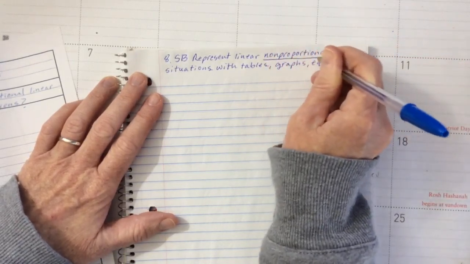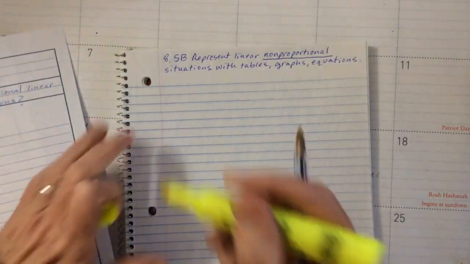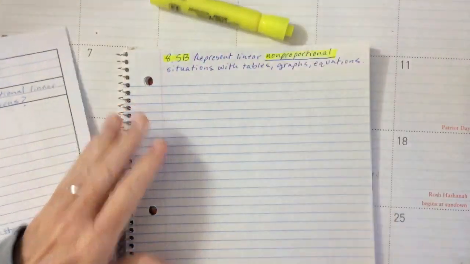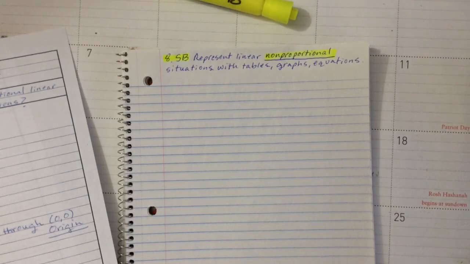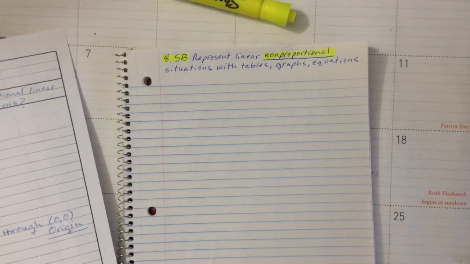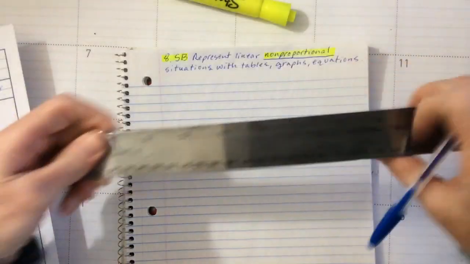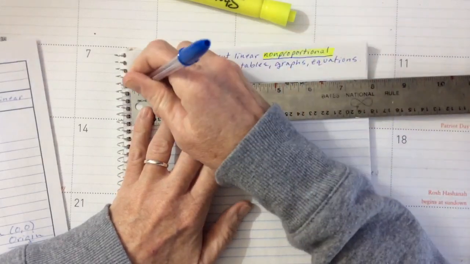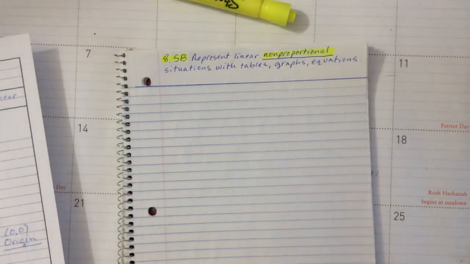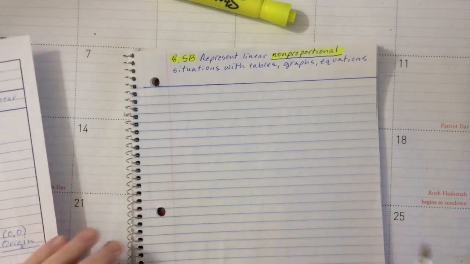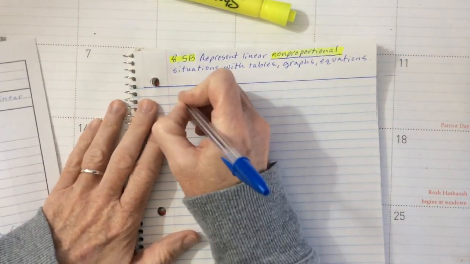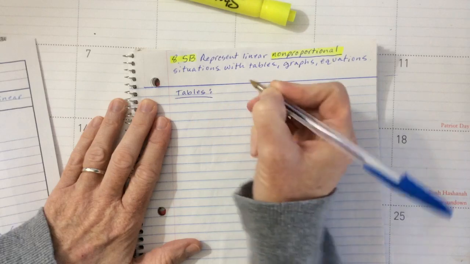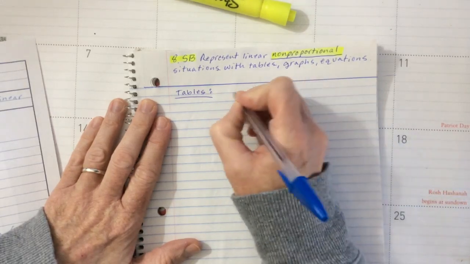This is the key word, non-proportional. Let's highlight this and this. Okay? Draw a line here, and here we go. So first, let's start off with tables. And here's an example of a table.